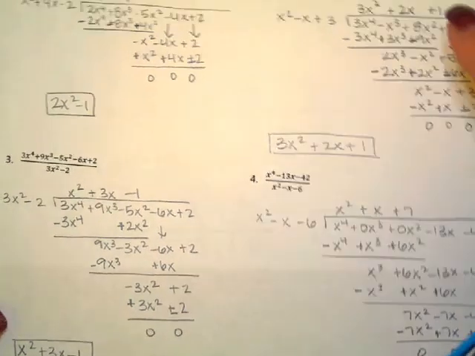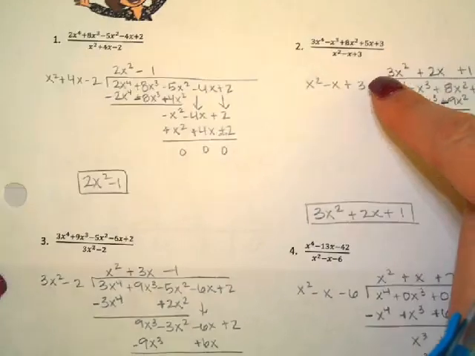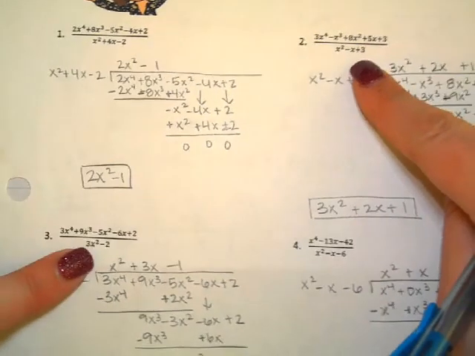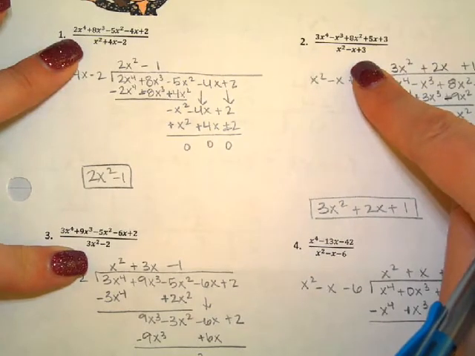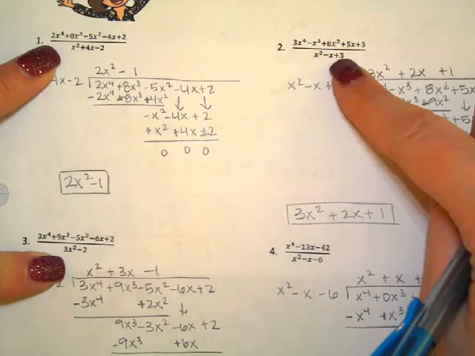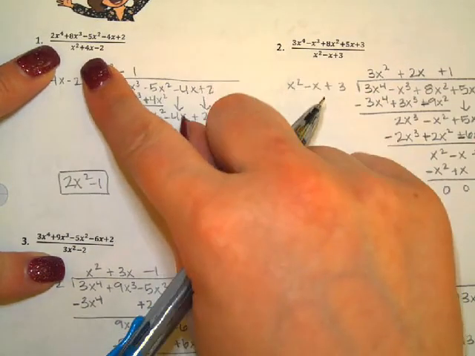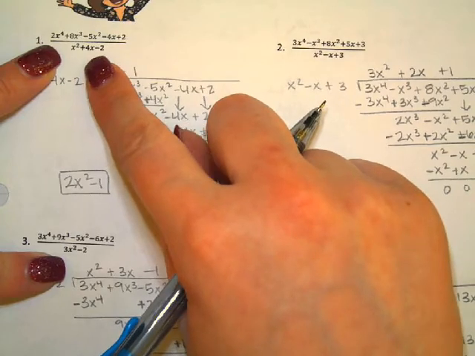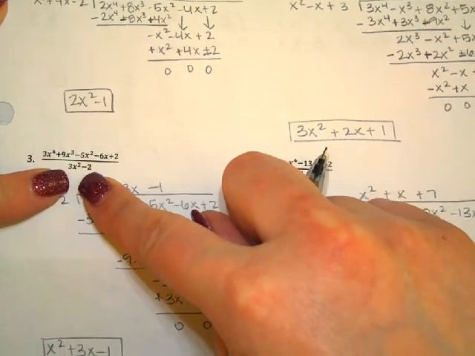So, if we look at the rest of these, what do you guys notice about the denominators? They are not factorable. So x squared minus x plus 3, there's nothing that multiplies to 3 that adds to negative 1. X squared plus 4x minus 2, there's nothing that multiplies to negative 2 that adds to 4. 3x squared minus 2, that factors, but you'd have a square root in there.